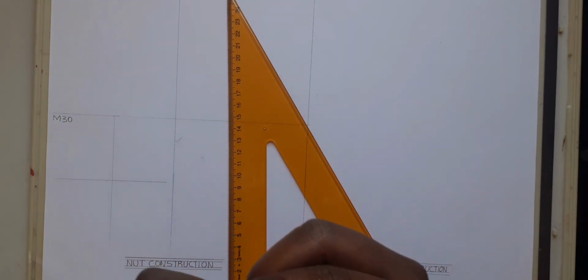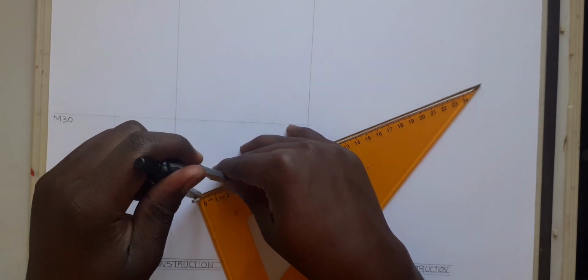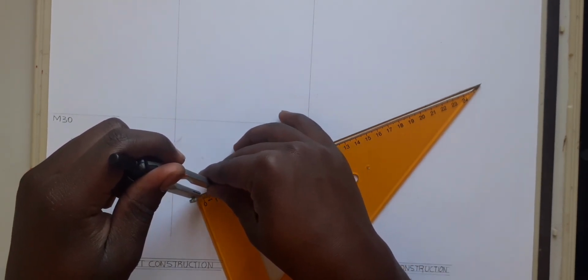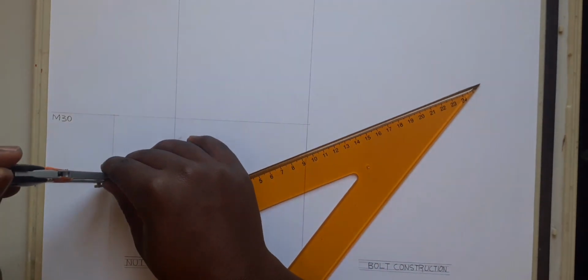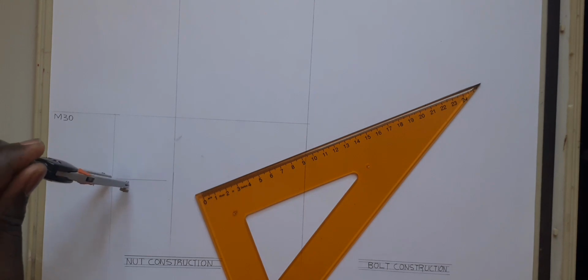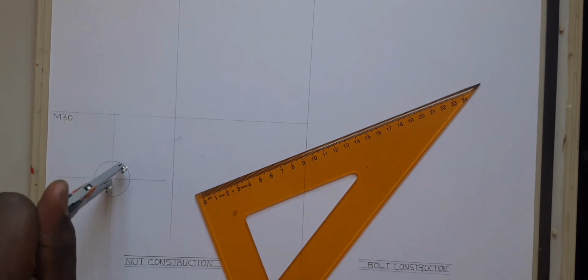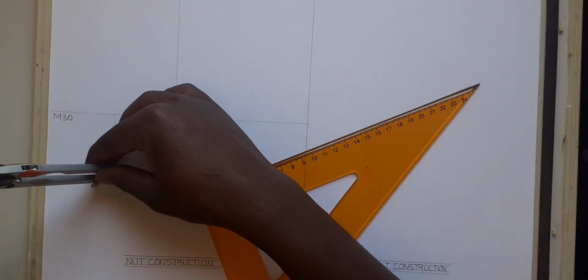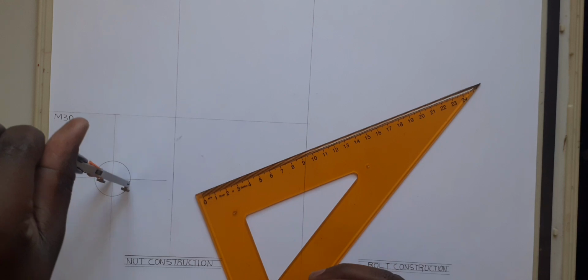I'm sure everybody knows how to construct a hexagon now. I'll start with this circle. This is the diameter 30. So remember, I'm drawing this in first angle orthographic projection, so this will be my top view.